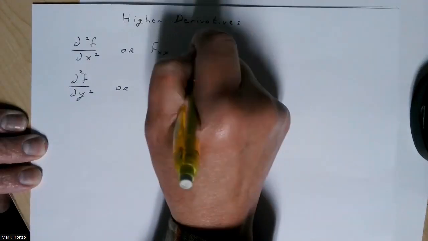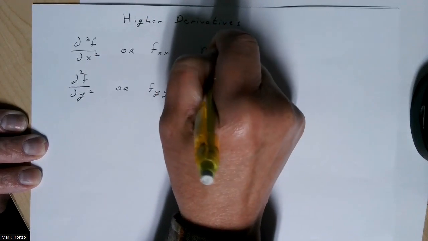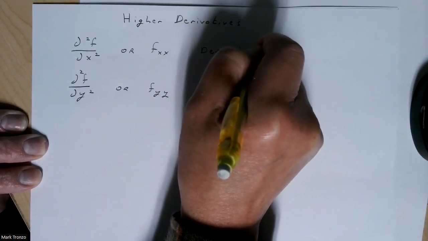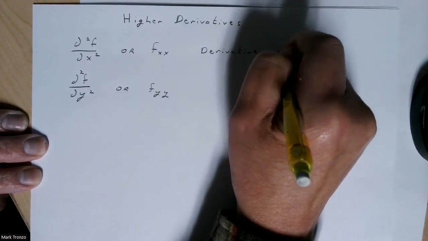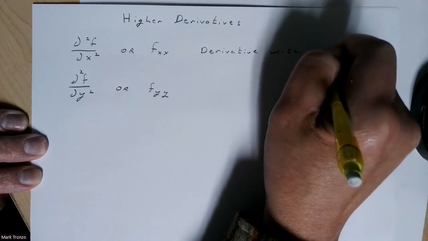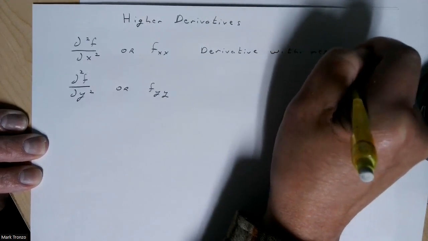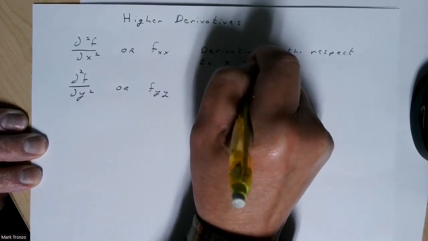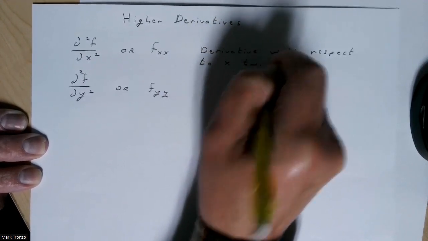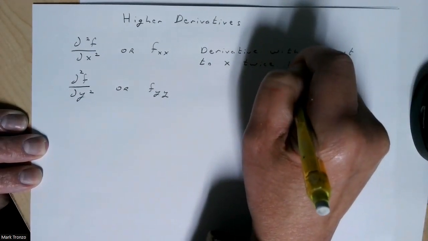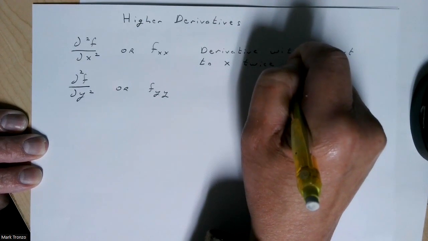The derivative with respect to x twice, holding other variables constant, or treating other variables as constants.